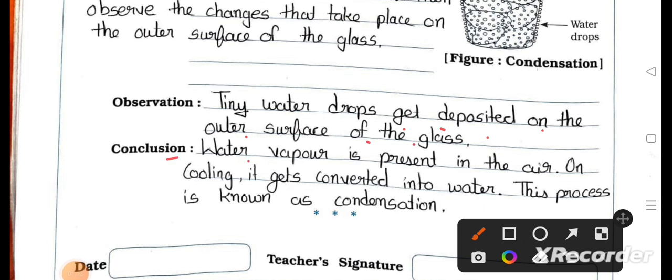Conclusion: Water vapor is present in the air. On cooling, it gets converted into water. This process is known as condensation.